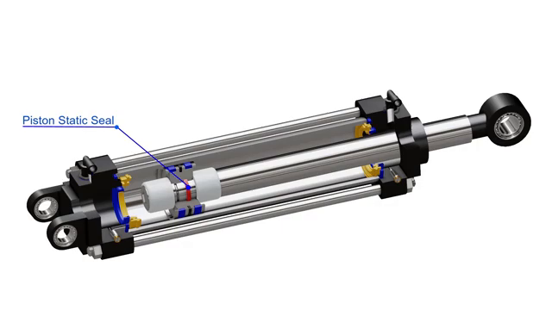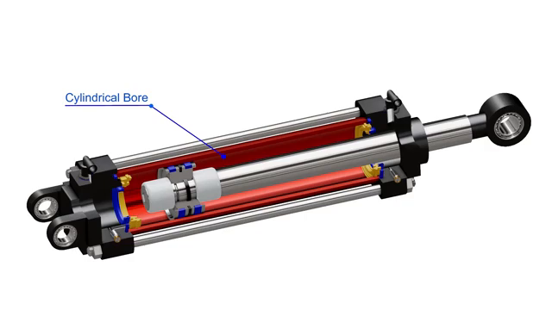A static seal ensures airtight sealing between the piston and rod. Piston guide rings are assembled to prevent metal-to-metal contact of piston and cylinder. The piston seal provides airtight sealing between the cylinder and piston. This whole assembly then goes into a cylindrical bore. This cylinder is generally made up of aluminium or steel.